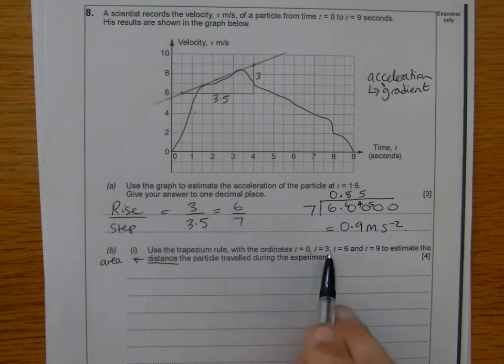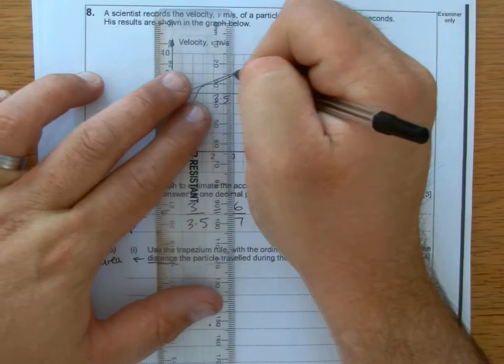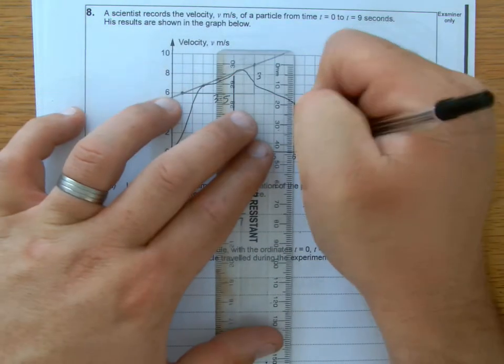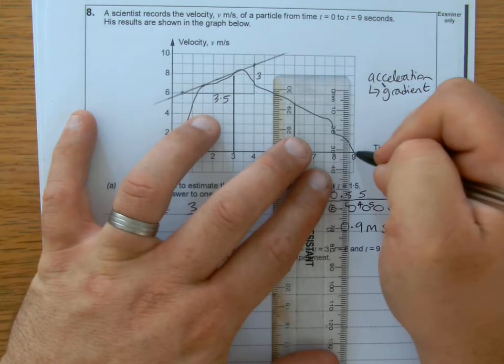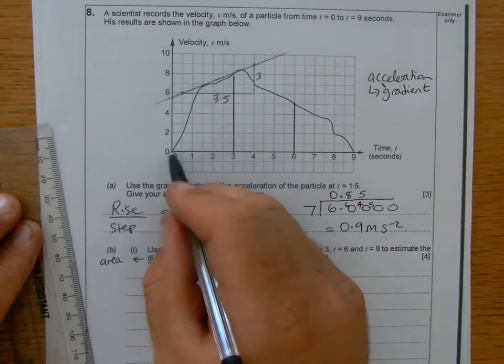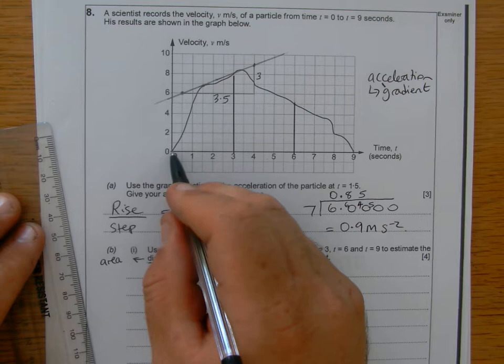Now ordinates are 0, 3, 6, 9. So at 3, I'm going to draw a line here. At 6, I'm going to draw a line here. And at 9, well, it goes to the origin, doesn't it, there? Or goes to the axis, rather, and the same here at 0. Okay, that at the origin there. So I don't need to draw a line there.